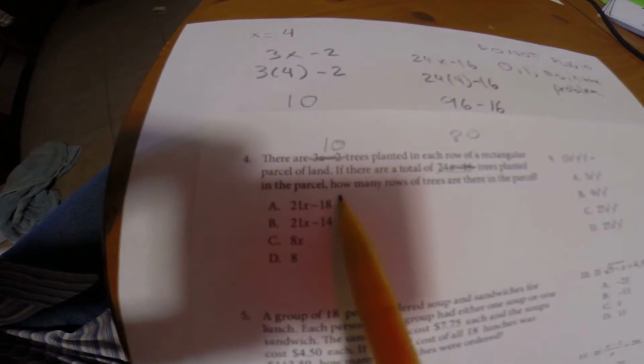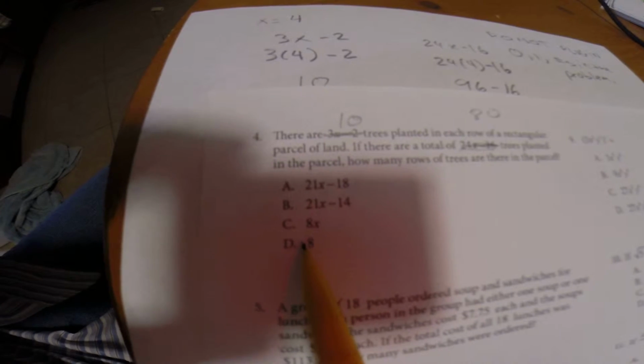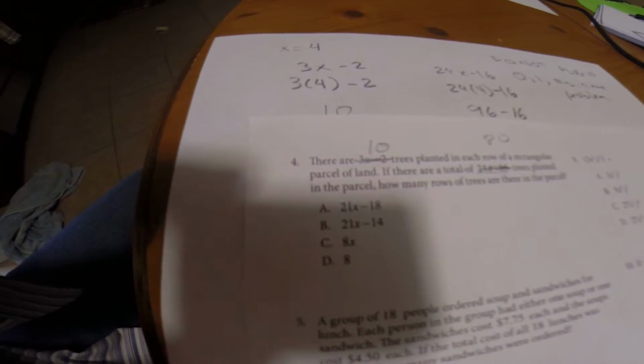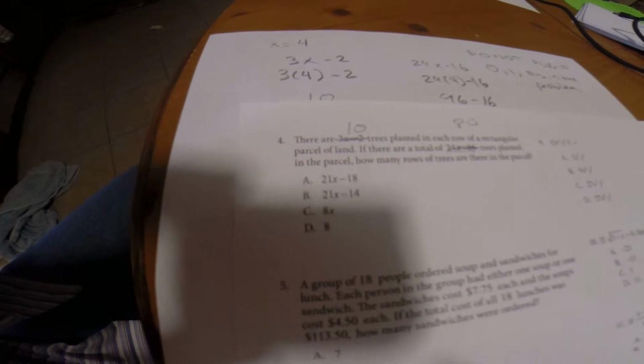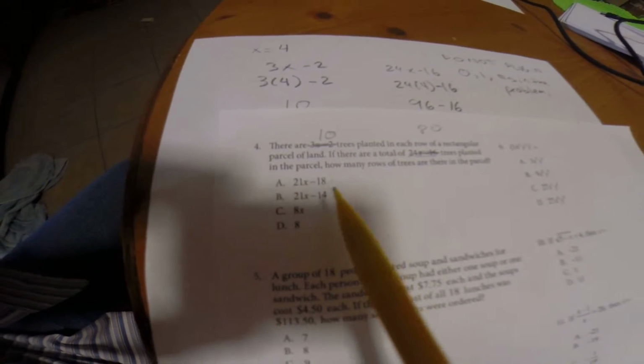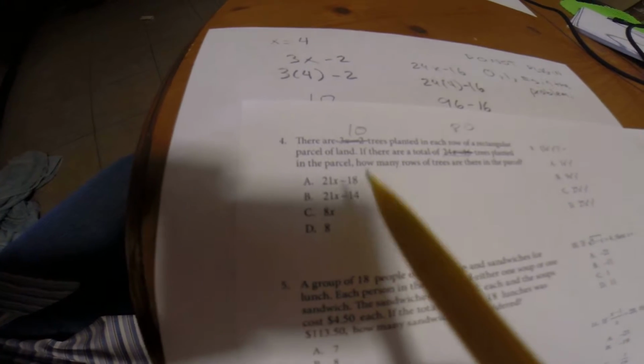Because if I get 8 for any of these values along with d, then I have to do this problem all over again. I'll just plug in another number. I'll plug in 5. If that doesn't work, I'll plug in 6, and I'll just work my way through. Okay? This is really important. Once you get an answer, you can't just circle it. You need to work through everything.